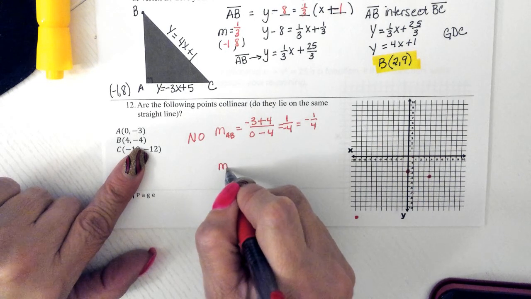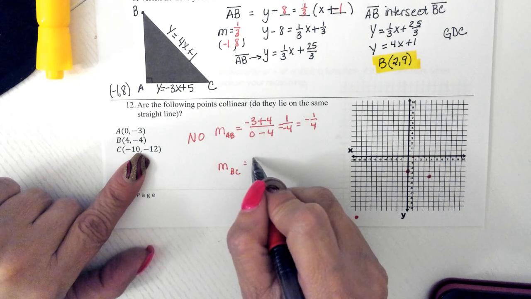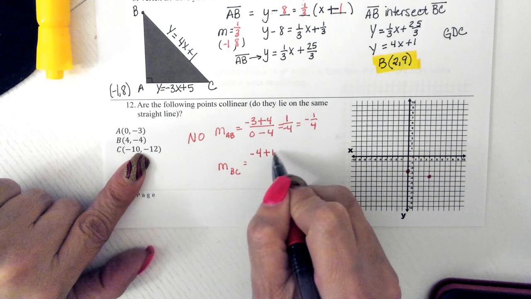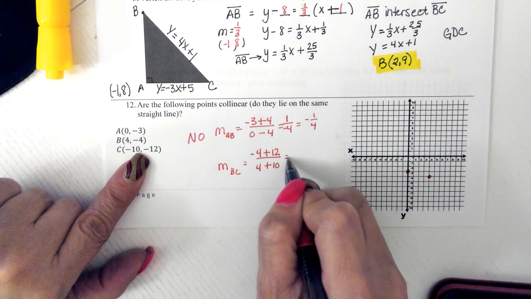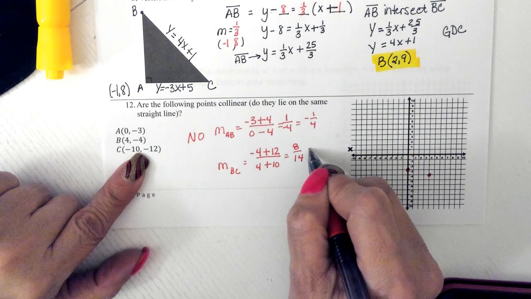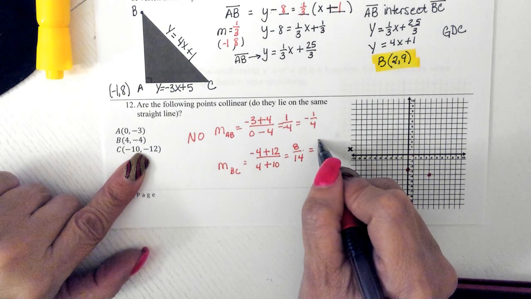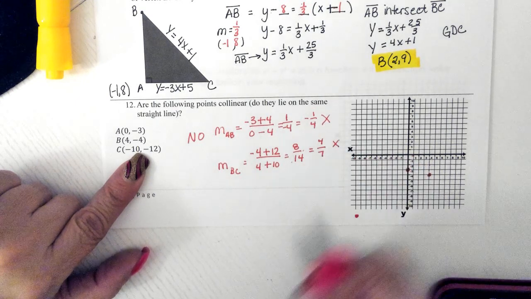And the slope of BC would need to be the same. The slope of BC would be -4 minus -12 over 4 minus -10. This would be 8 over 14. 2 goes into 8 four times, and 2 goes into 14 seven times. These are not the same.